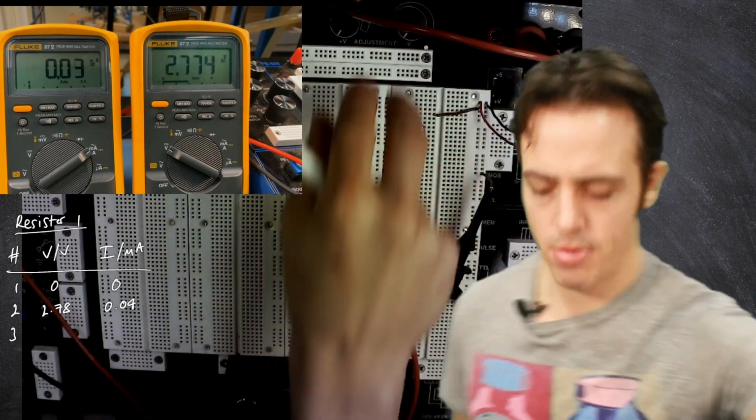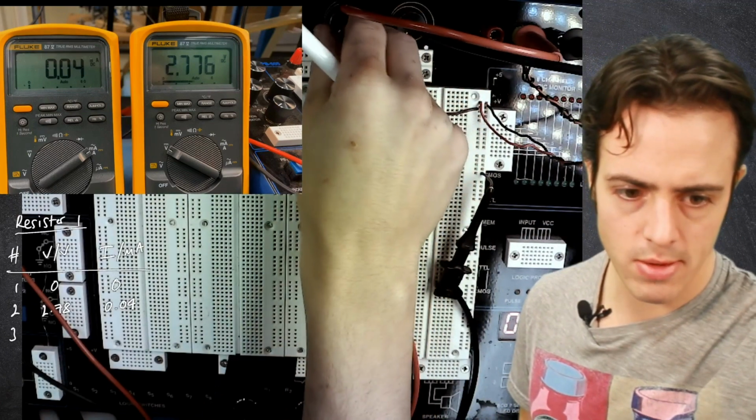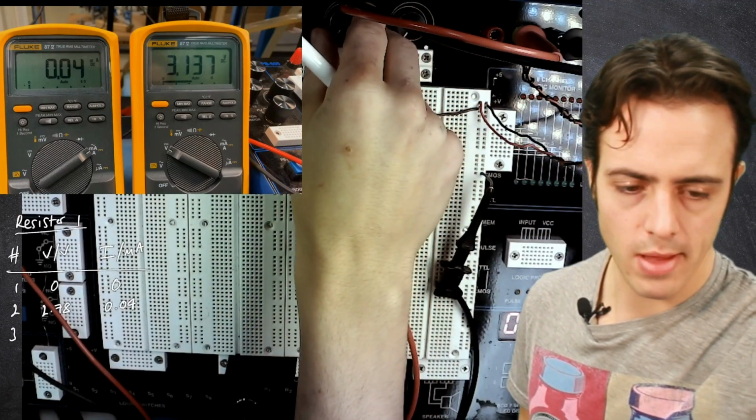Okay, so let's say our third voltage. Let's turn that up a bit because this has come back down again. I might need to get this breadboard looked at. Definitely need to get this breadboard looked at. But let's say this is 3.09 and 0.04.